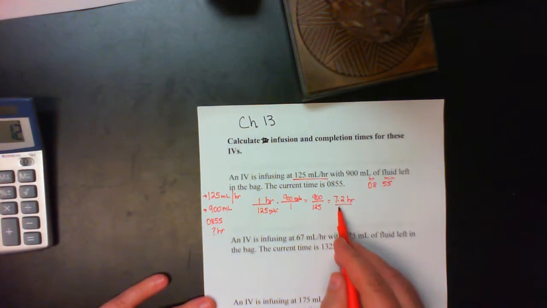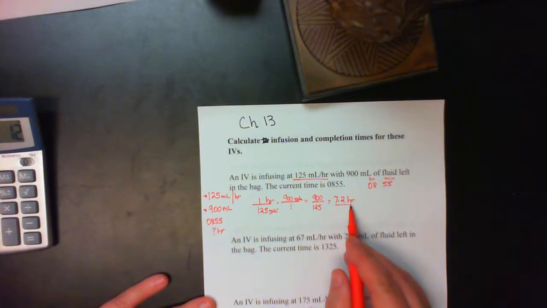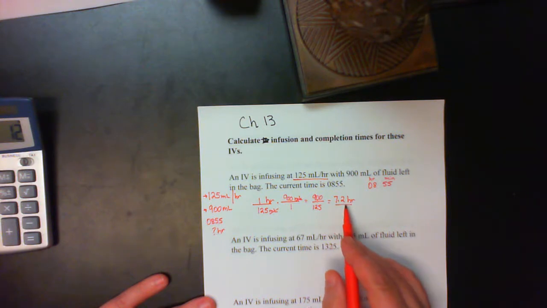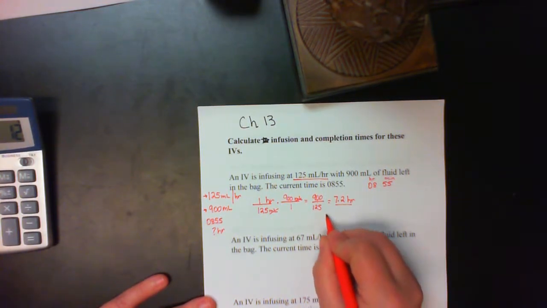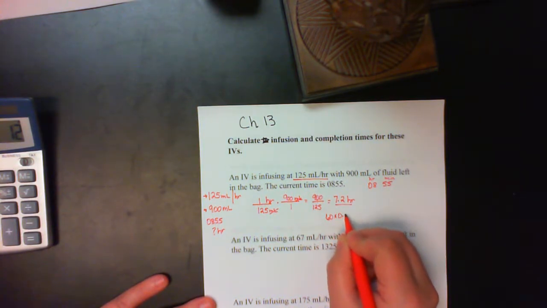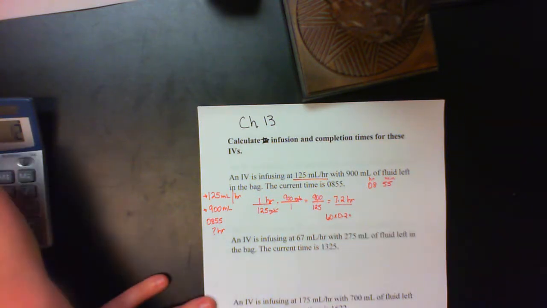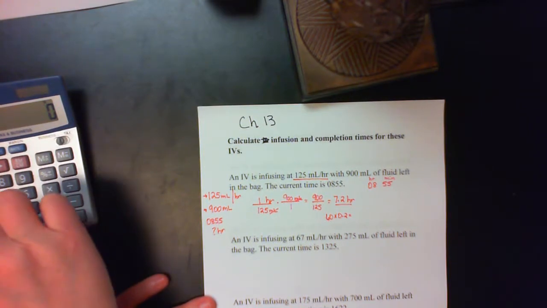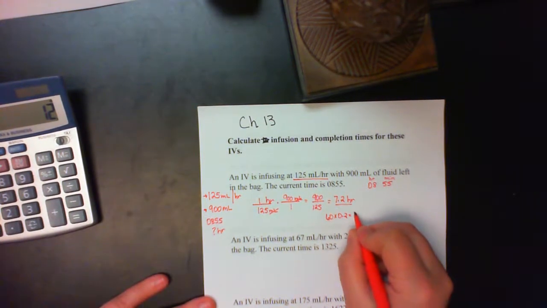Now you'll notice that we have 7.2 hours. It's going to take at least 7 hours, and then for that 0.2, we have to figure out how many minutes it is. To figure that out, we take 60 minutes and multiply that times 0.2, and that gives us 12 minutes.